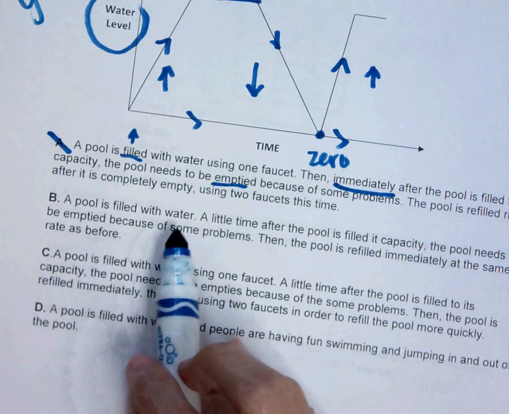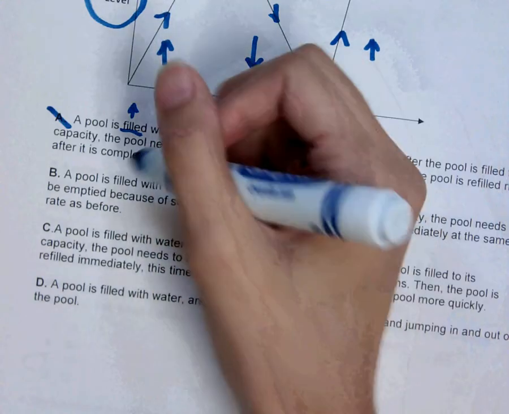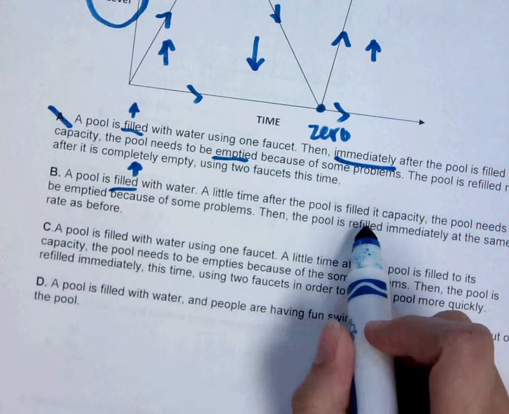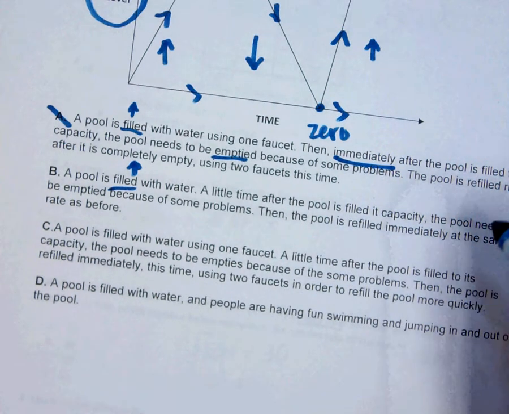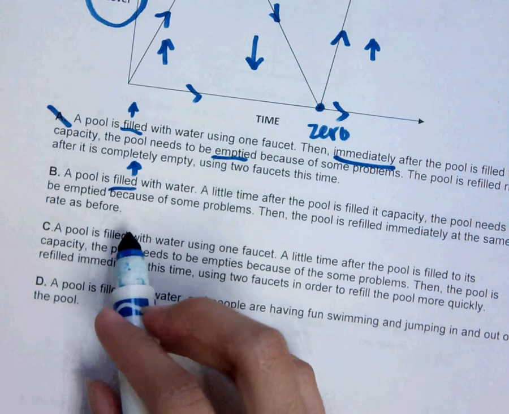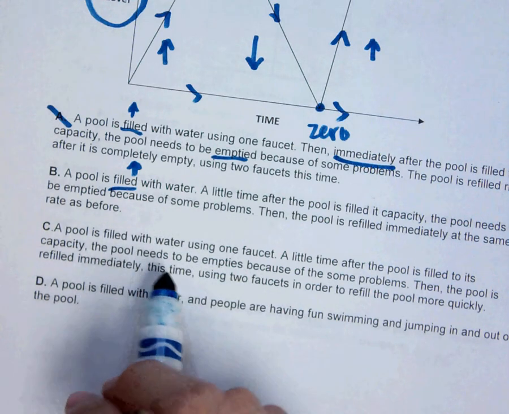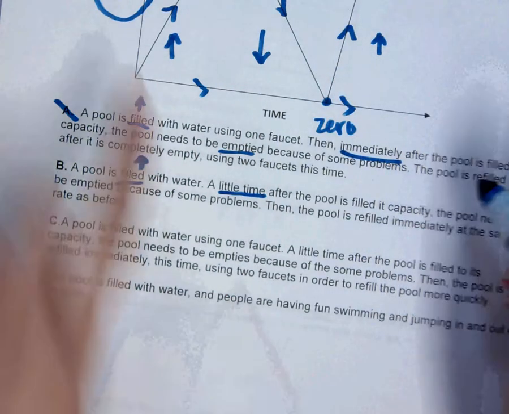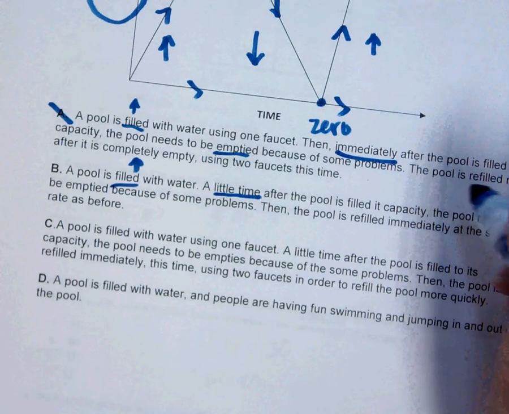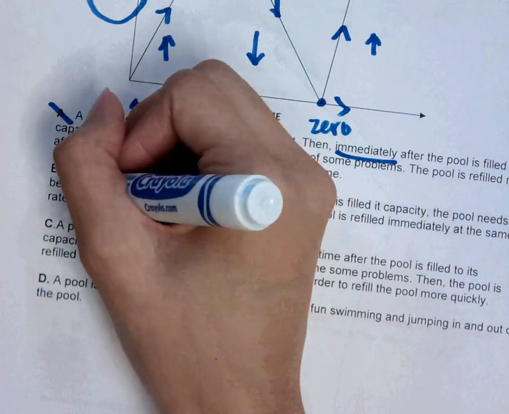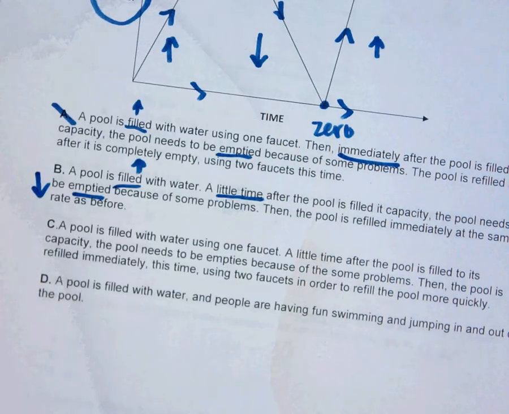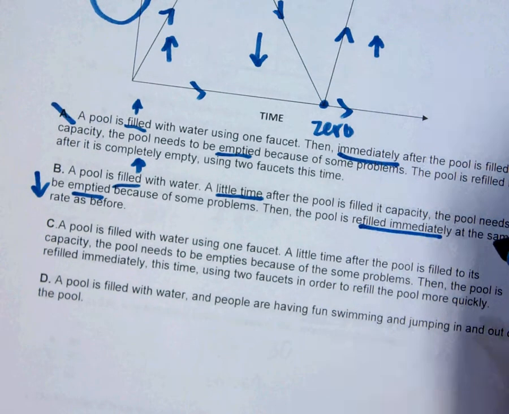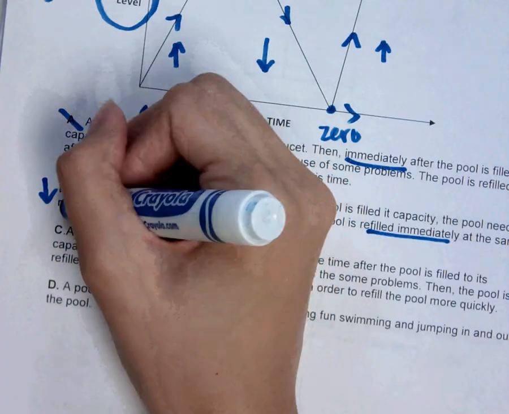Option B: a pool is filled with water. Okay, sure, it's filled with water. Filled means it's increasing. A little time after the pool is filled to its capacity, the pool needs to be emptied because of some problem. Okay, so it gives it a little bit of time. So that's some waiting time, right? We don't know how long. That could be the constant that we're waiting for. And then it gets emptied. And then the pool is refilled immediately after at the same rate as before. Okay, so we have to keep that in mind.